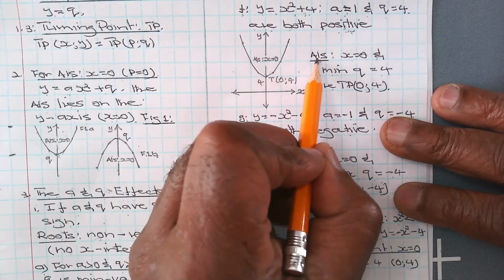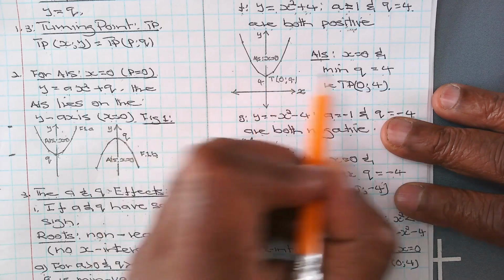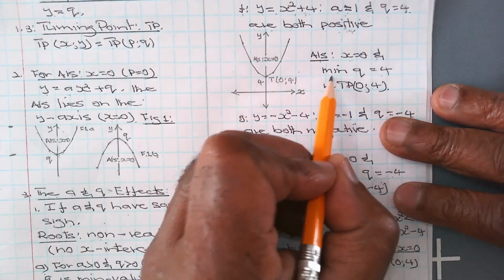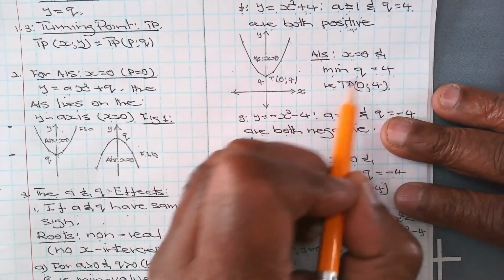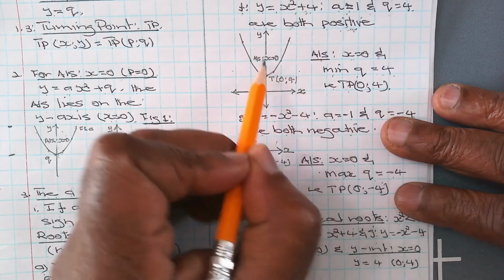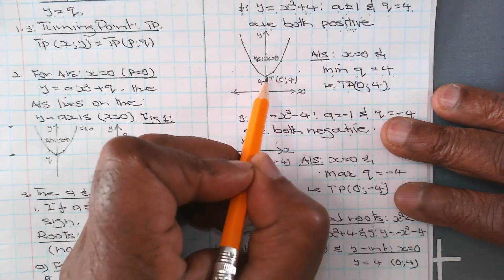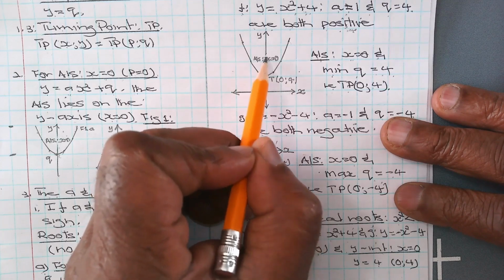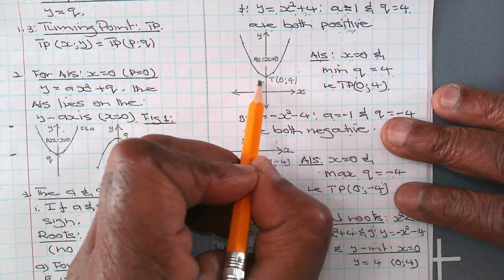The axis of symmetry is x equals 0, so it still lies on the y-axis. Since A is positive, Q will be the minimum, Q equals 4. Therefore, the turning point, because the minimum or maximum value and the axis of symmetry give you the turning point. Axis of symmetry is 0, the minimum value is 4.